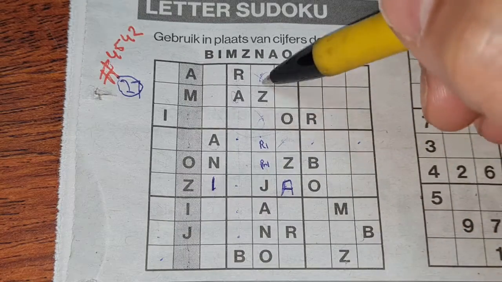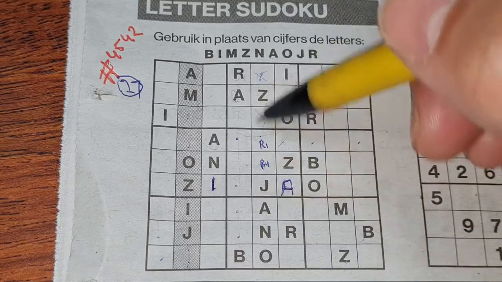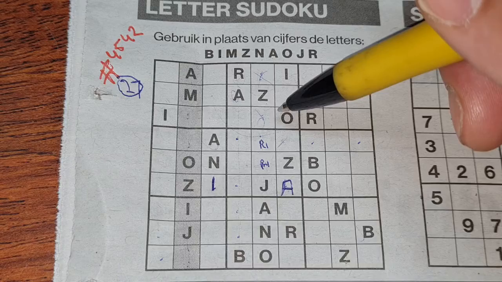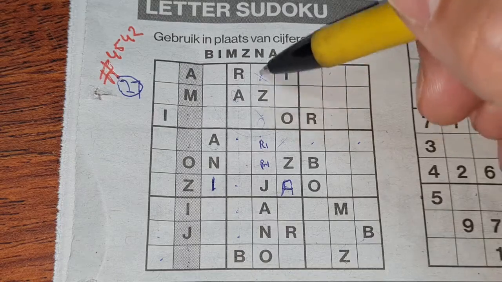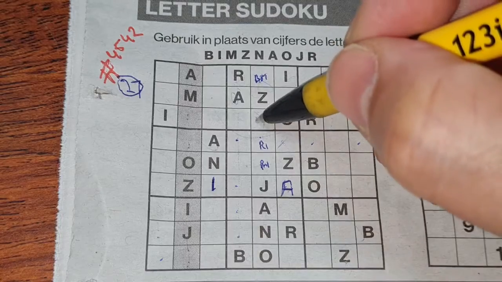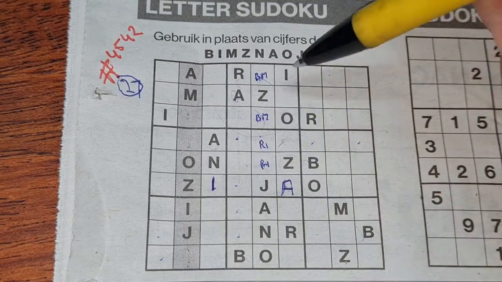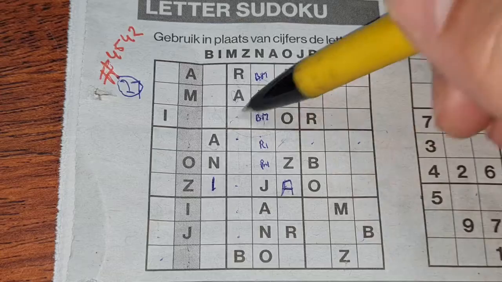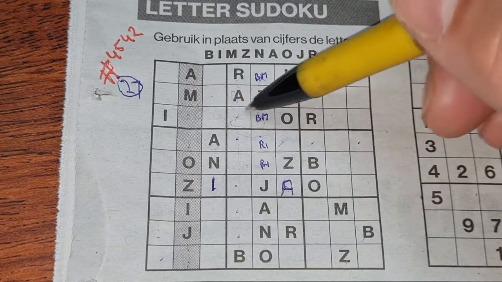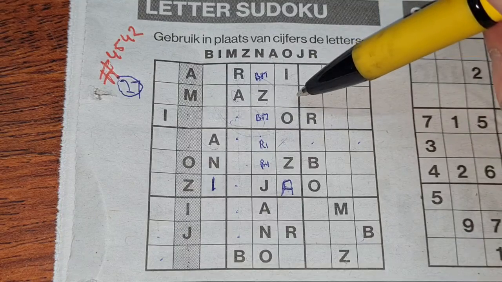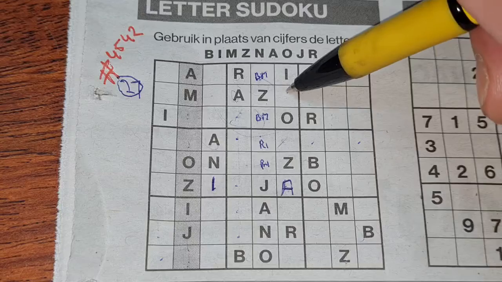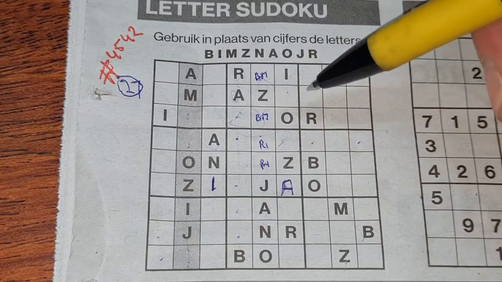So what are the other 2 missing letters in this column? The B is missing, and the M is missing. The B and the M. So now we have 2 missing letters in this big square. Those missing letters are the N and the J. The N and the J.